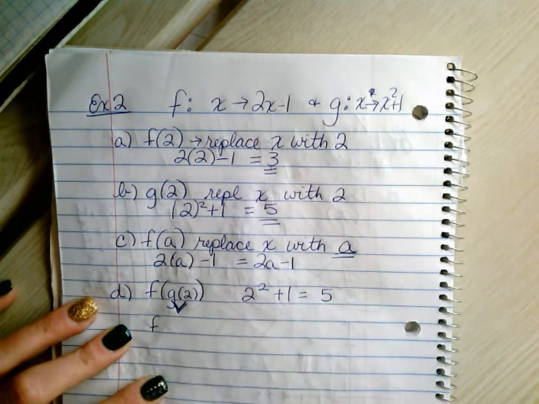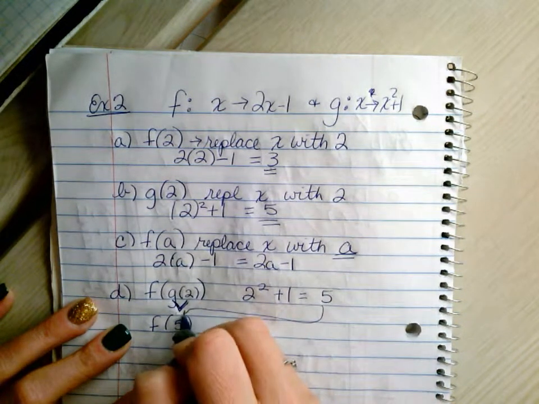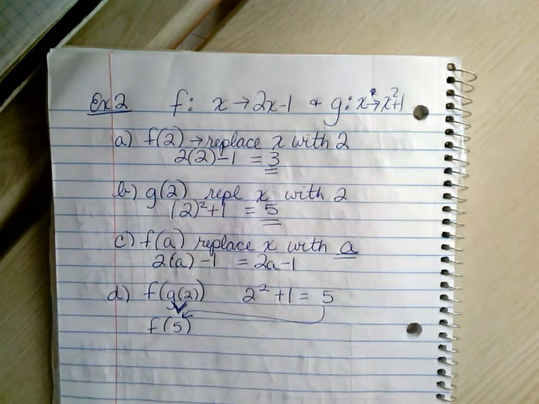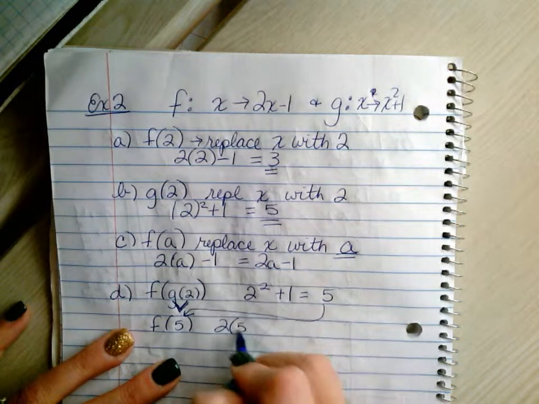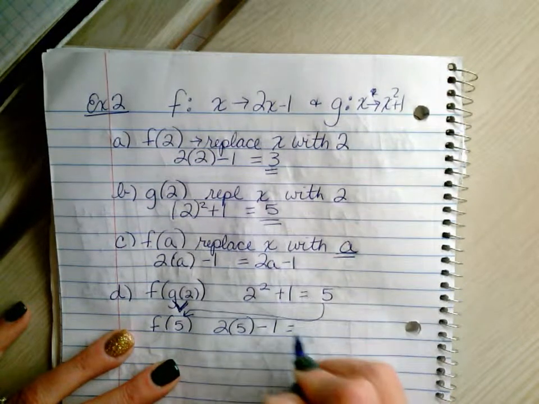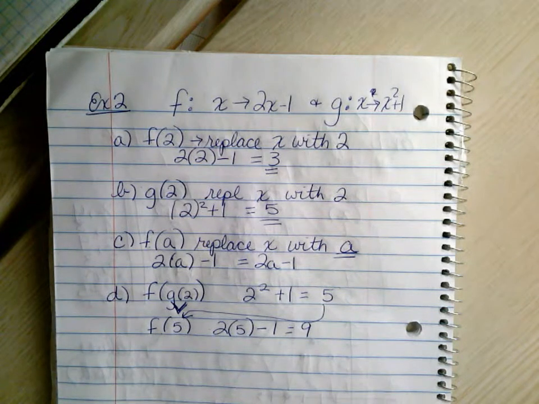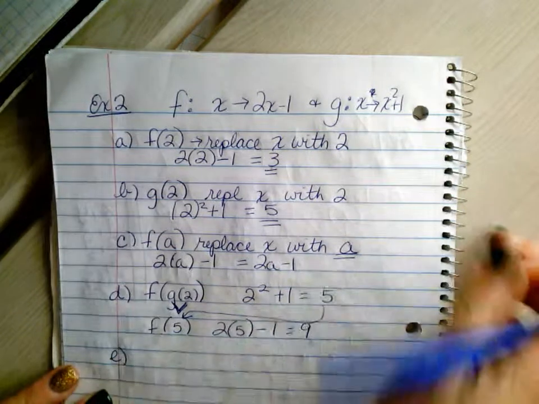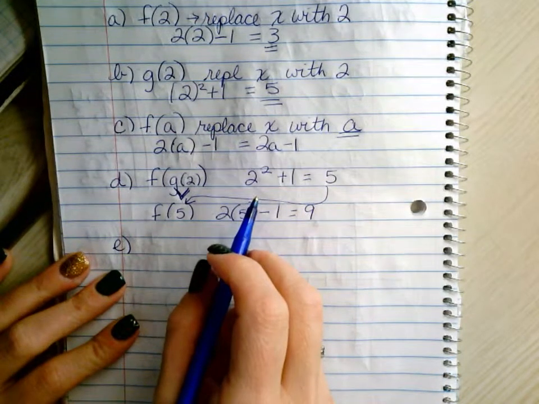Okay, now you've got to solve what f of 5 is, because you take the answer and you plug it in because that's what G of 2 was. Okay, f of 5 would be 2 times 5 minus 1, which is 9. Okay, do you guys get the idea how you have to work from inside out? Okay, E isn't much different. It has us working from the inside out.